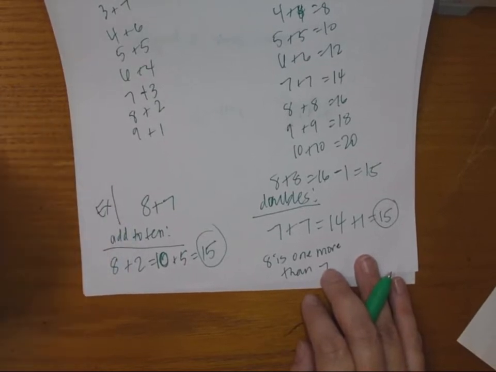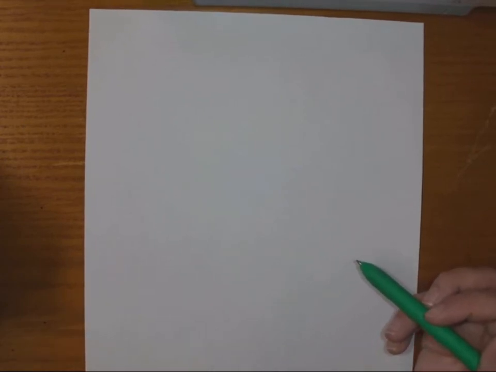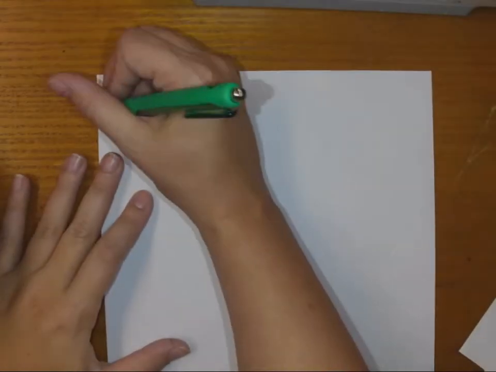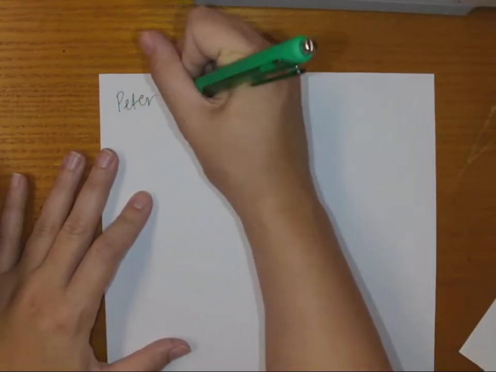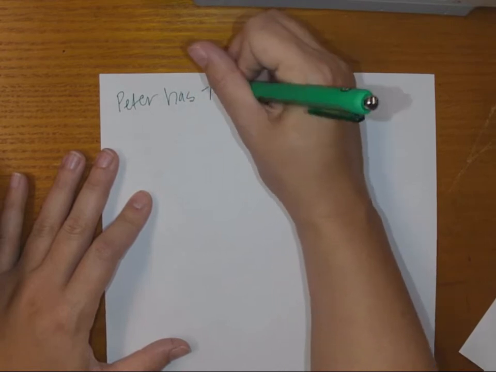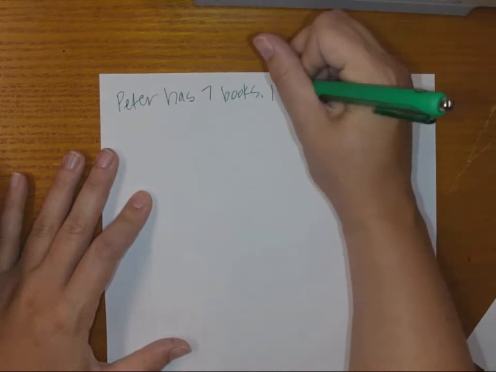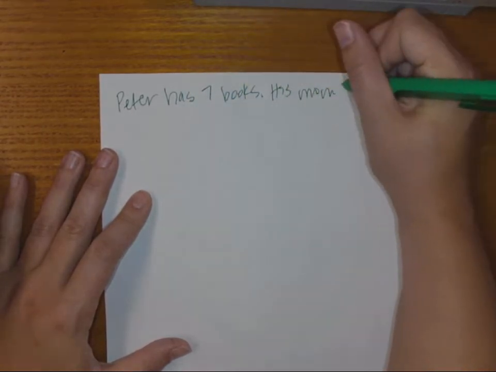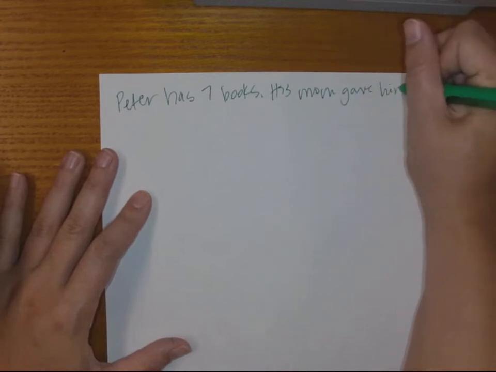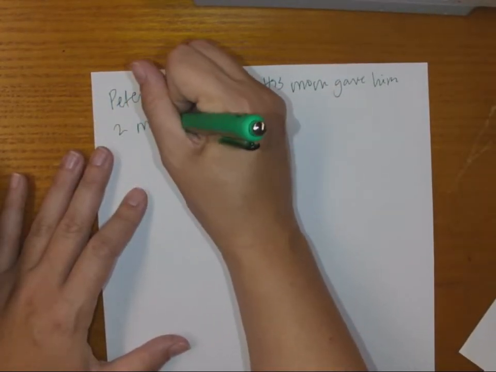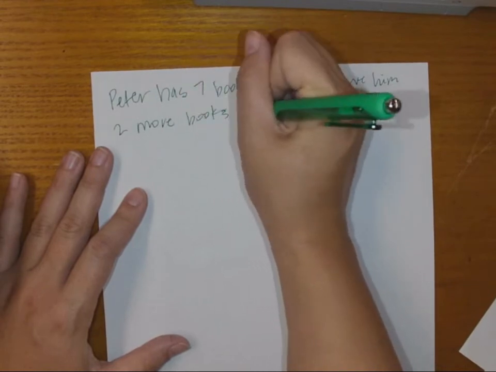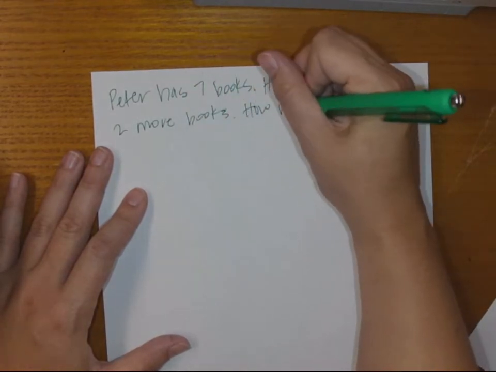So if I gave you a problem, can you tell me what kind of problem it is, and then show the 3 different ways to do it, like the 3 different methods? So for example, let's say Peter has 7 books. His mom gave him 2 more books. How many books does he have now?